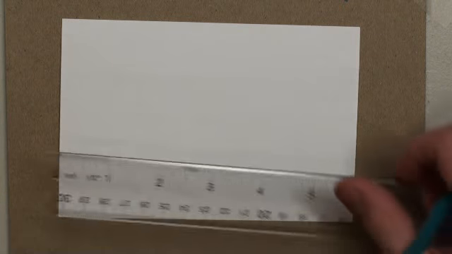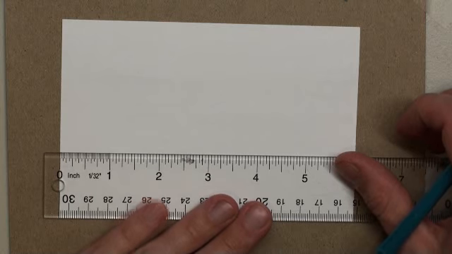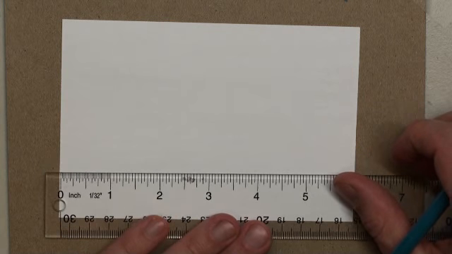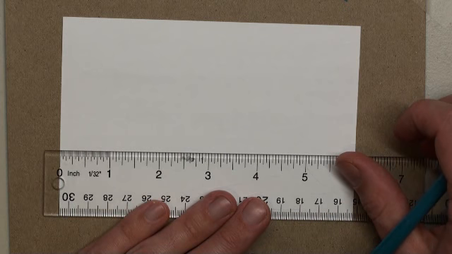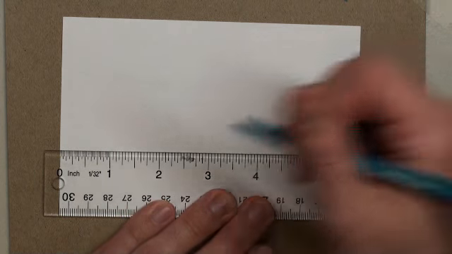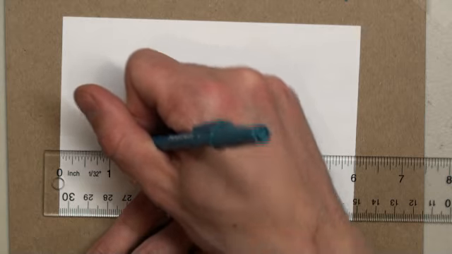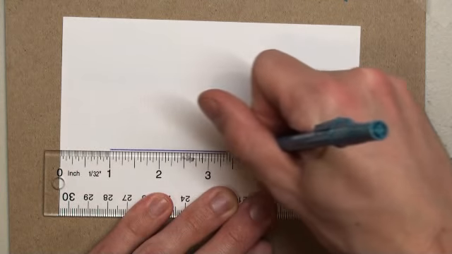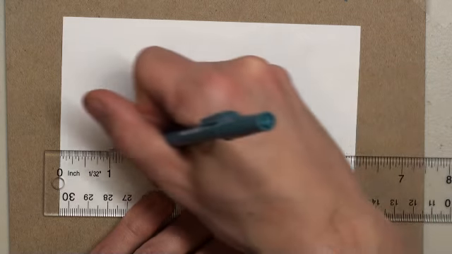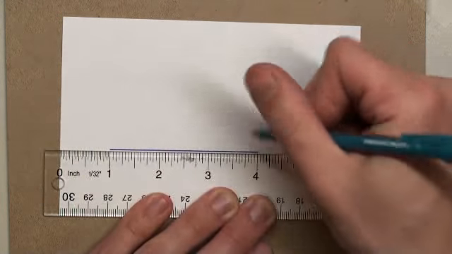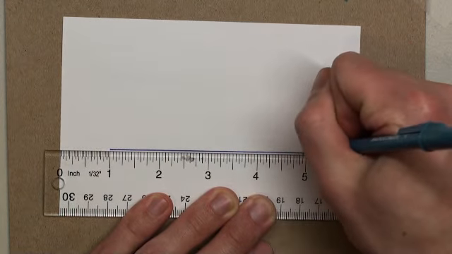So let's turn the card over. I'm going to line my ruler up right on the bottom and on the 0. And again, I'm going to draw from 1 to 4. This time a little, let's just go to 5.